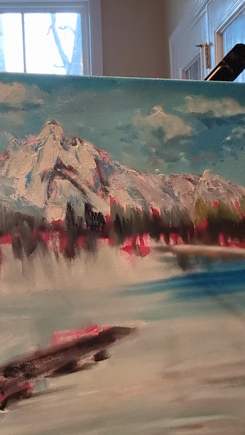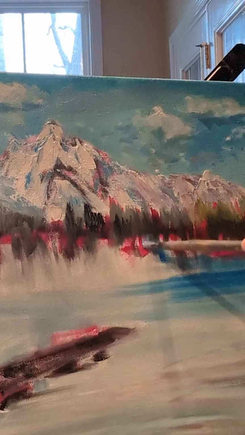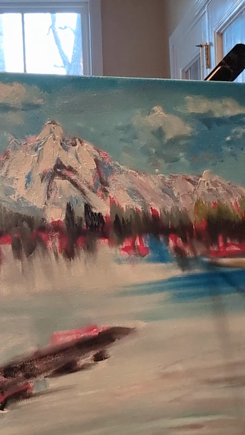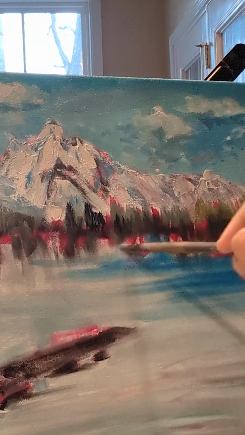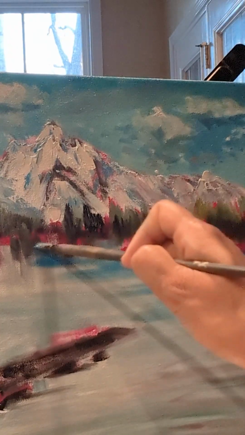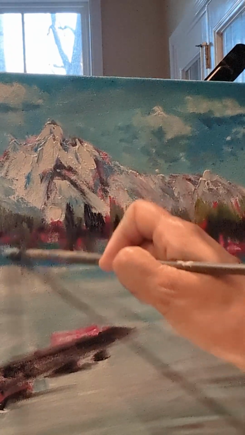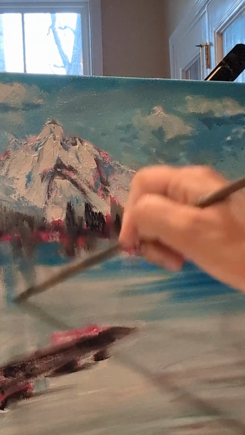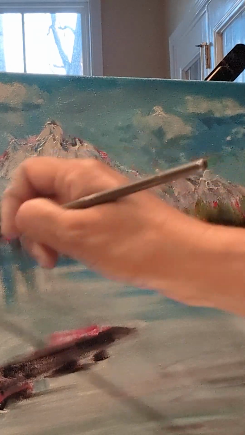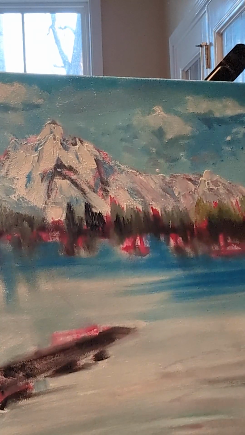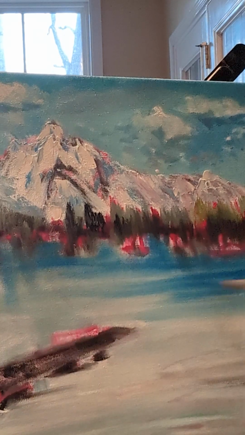And I know there's a boat here, which I want to highlight, so I'm just doing darker tones there. And so it's a combination of vertical strokes for reflection, and for water it's horizontal strokes, and that's what gives a very nice impression.